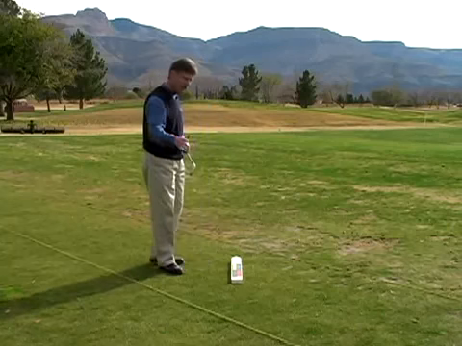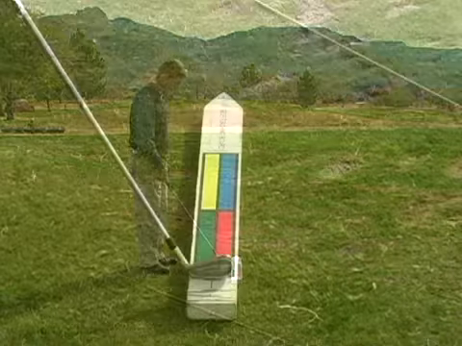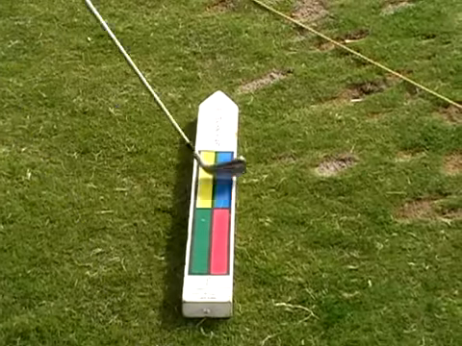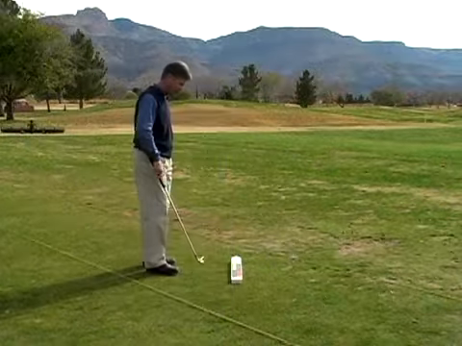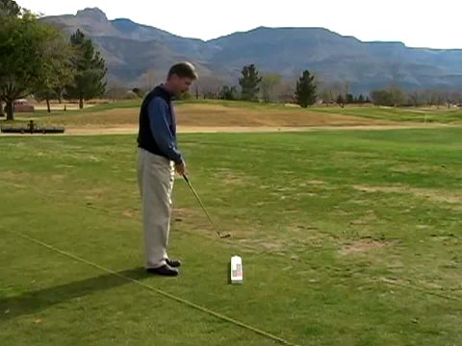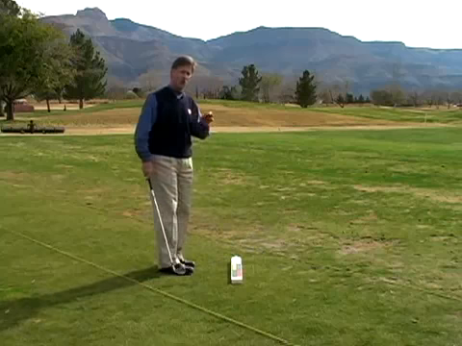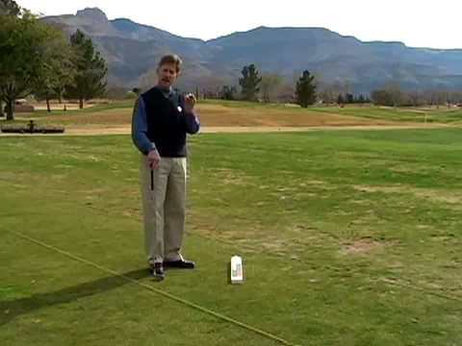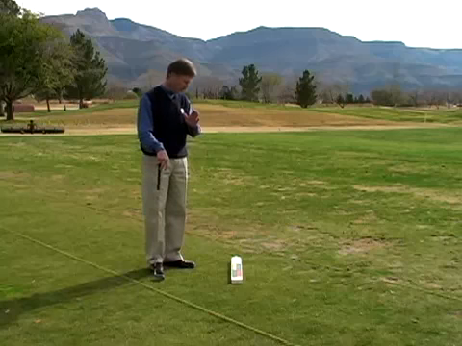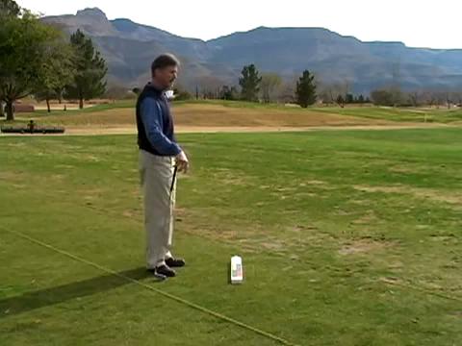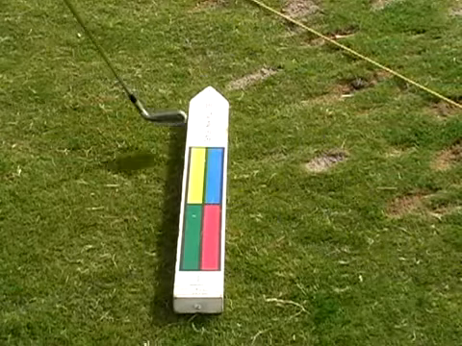Law number 4 is your path, and that's the general direction that the club is traveling when it hits the ball. You can have a path that's down the line, just like this arrow here, this piece of wood, it's going right at that flag over there. So that's what we call a straight path. You can have an outside to inside path or an inside to outside path. Wherever that club is traveling on its path is going to be the initial direction of the ball. So if you hit a ball and it starts out to the left and slices back to the right, that means that your path was going from outside to inside.